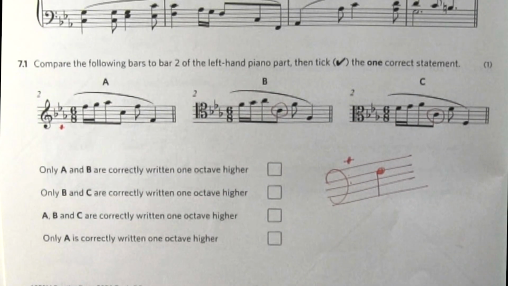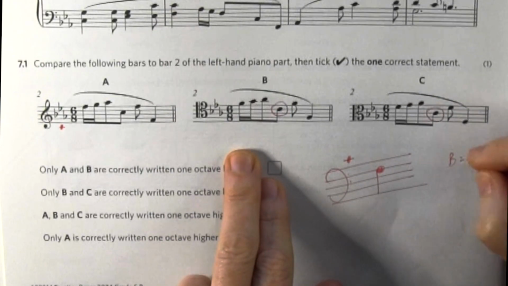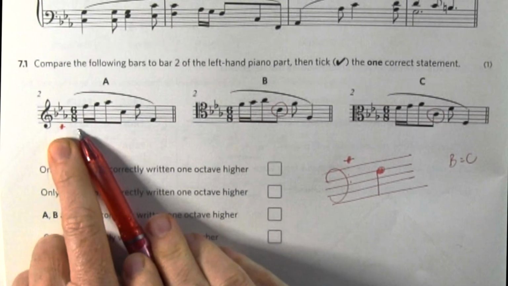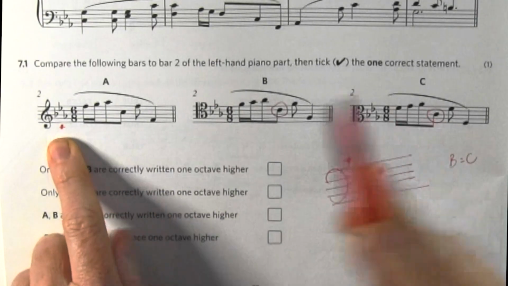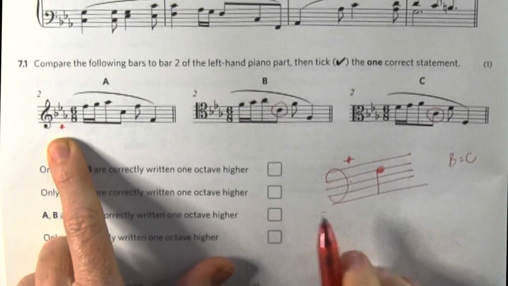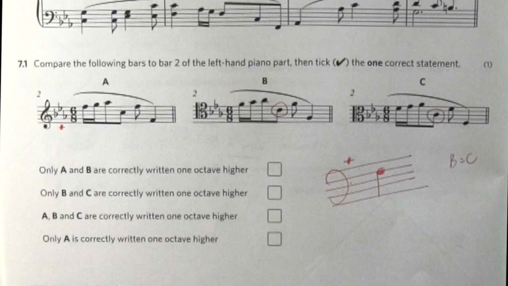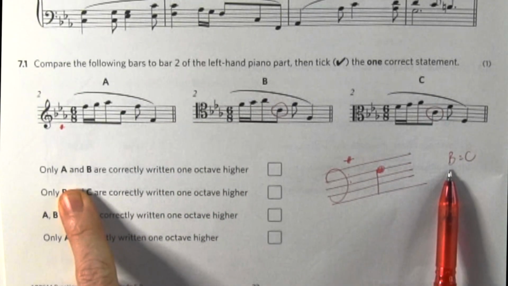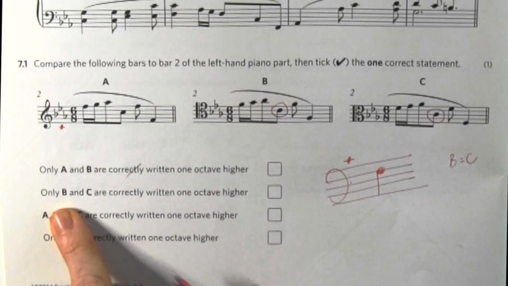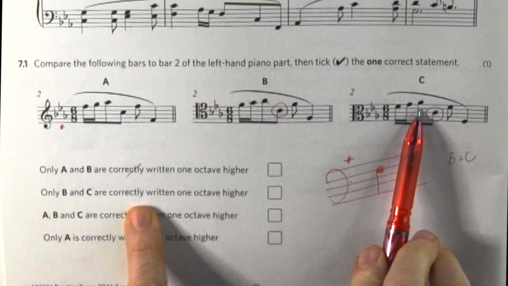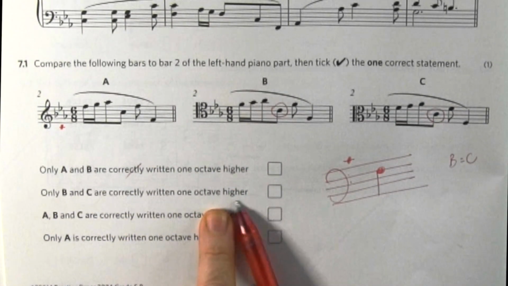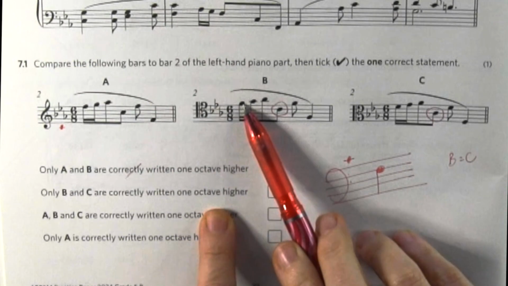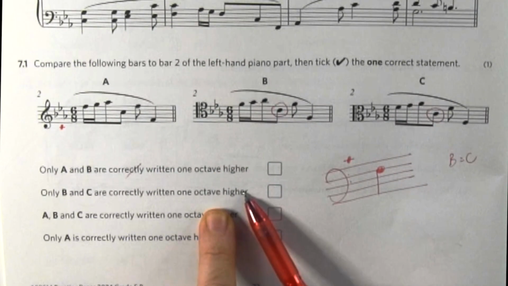So B and C are the same. A is 1 octave below, and this original example is below A. A and B, this is already incorrect because A and B are not the same, so no. Only B and C are correctly written 1 octave higher. Yes, because this is just below middle C, this is just above middle C. So I think this is the right answer.